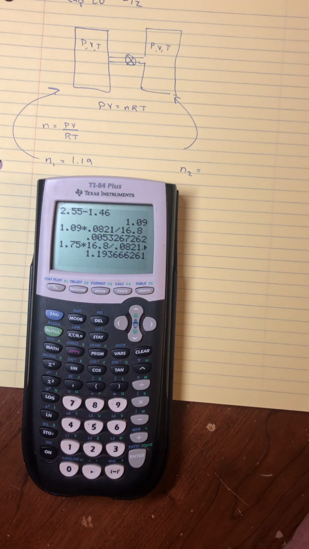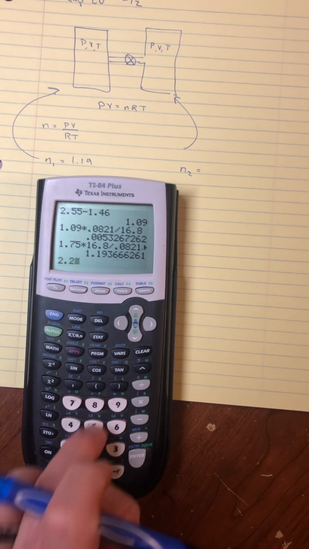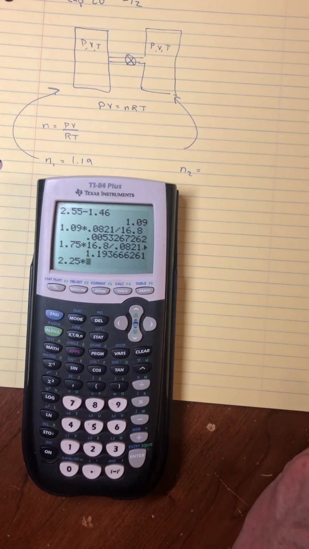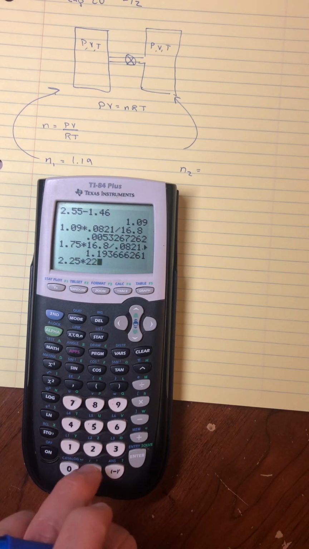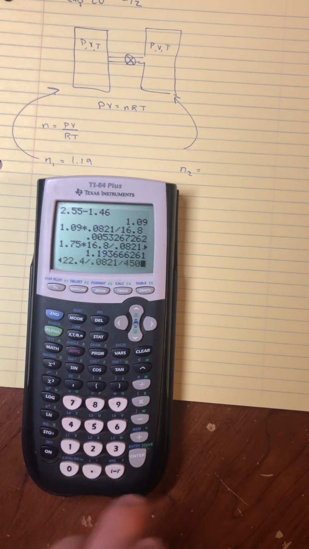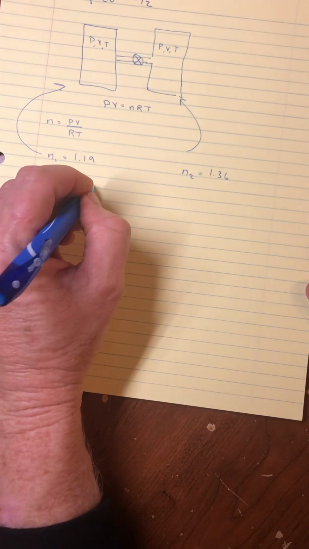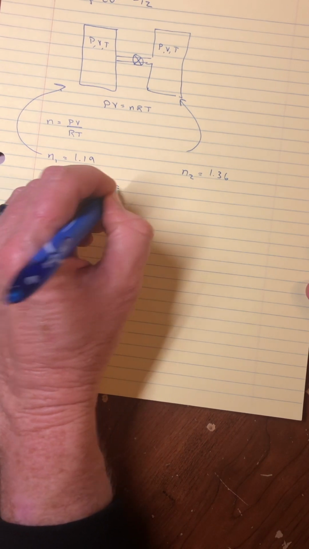And if you'll allow me to just put these numbers in without putting this in front of the screen, the pressure in the other container was listed as 2.25. Its volume was listed as 22.4. The R, again using the units of liters and atmospheres, 0.0821. And its temperature is 450 Kelvin, coming up to be about 1.36. So if it's relevant, we'll see where this gets us.